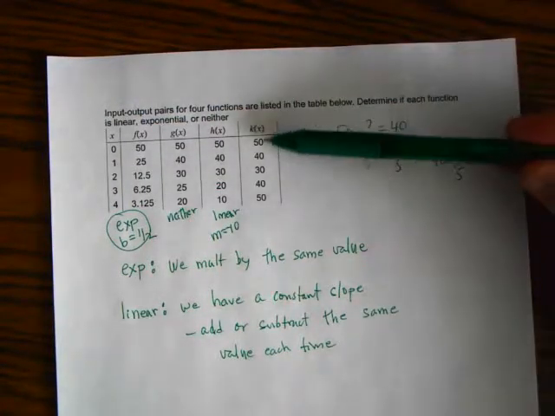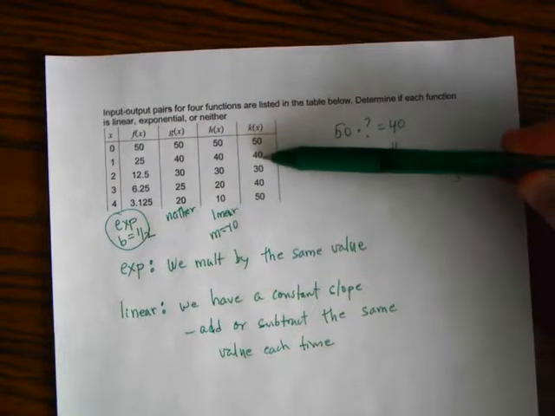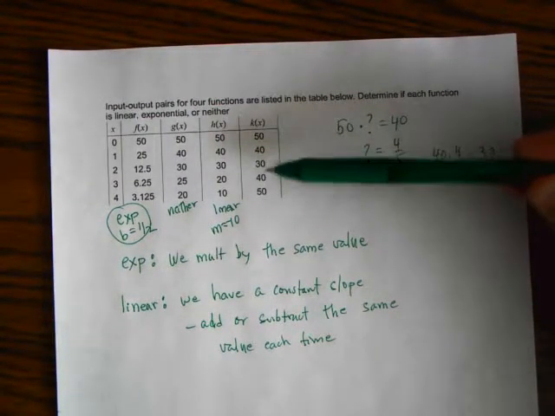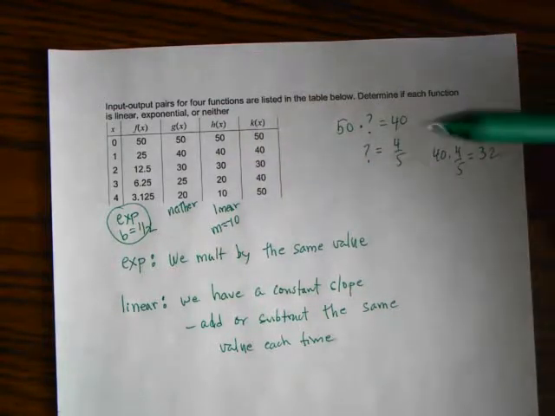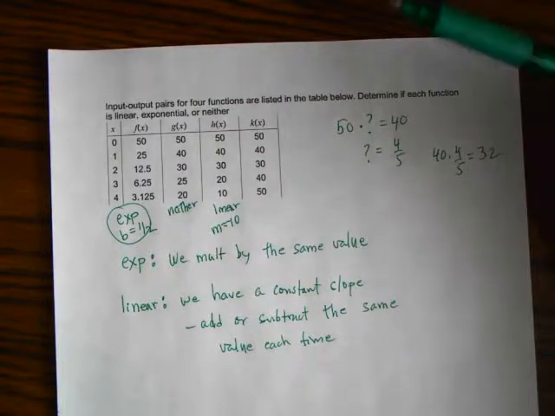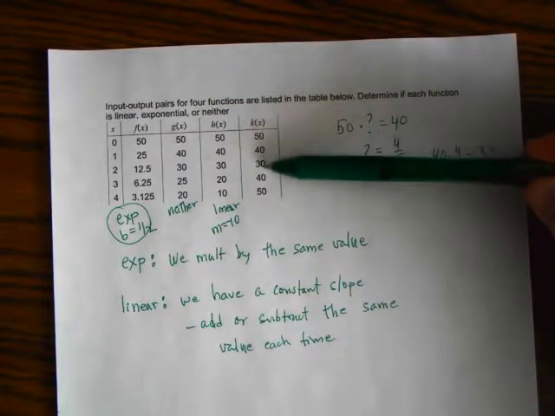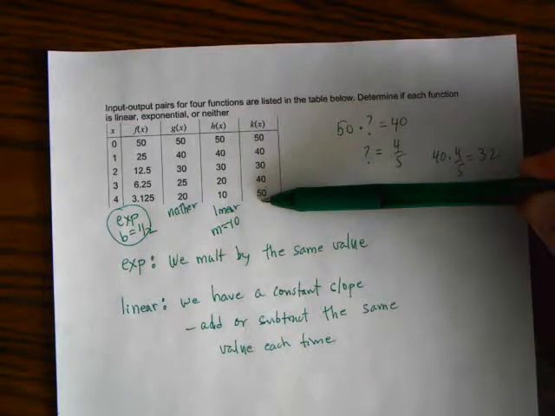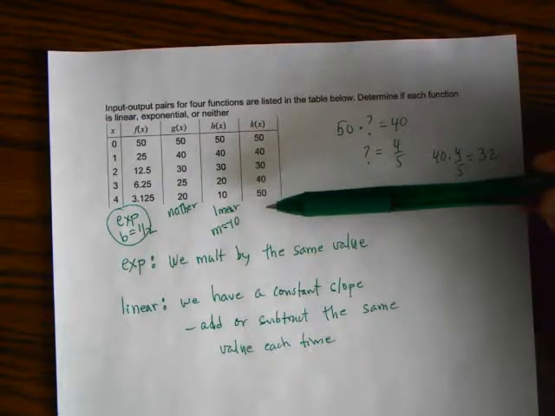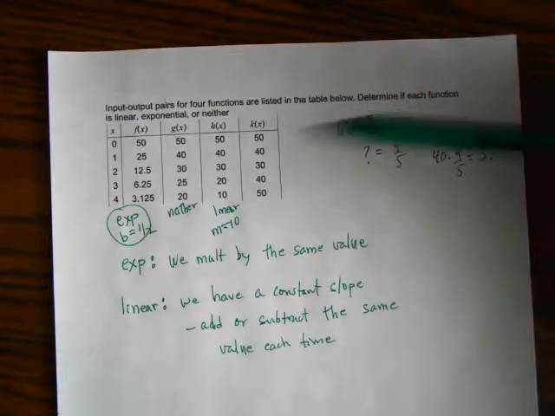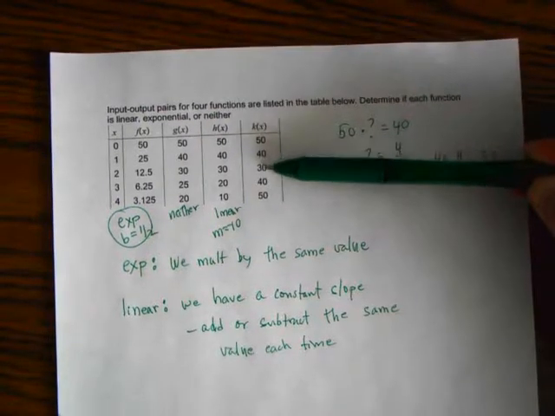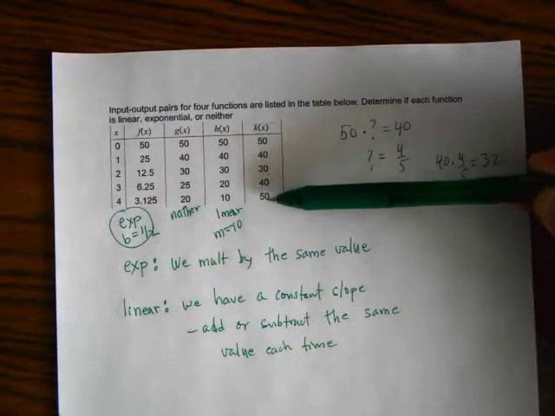Finally, K. Subtract 10, subtract 10, add 10, add 10. Well, clearly not linear because we're not subtracting the same thing each time. It clearly can't be exponential either because it goes down for a while, then turns around and comes back up. We saw in our graphs that exponential functions either always go up or they always go down. They don't turn around and come back. So this one goes down by 10, down by 10, up by 10, up by 10. It can't be exponential. It can't be linear.